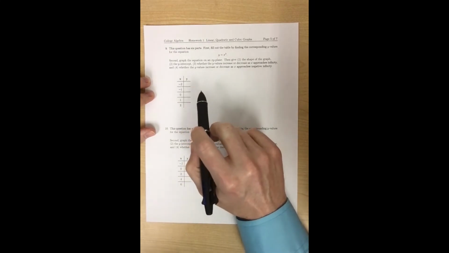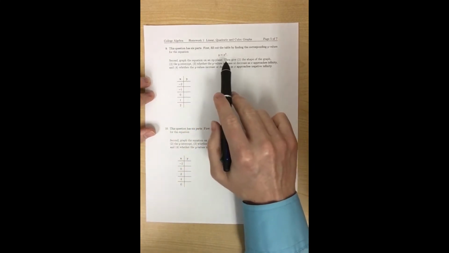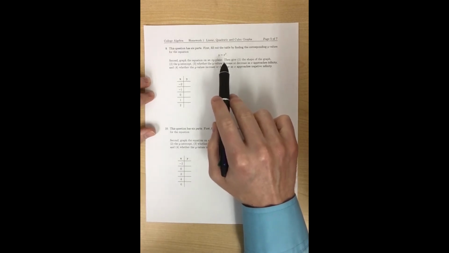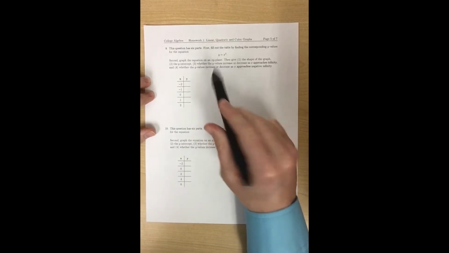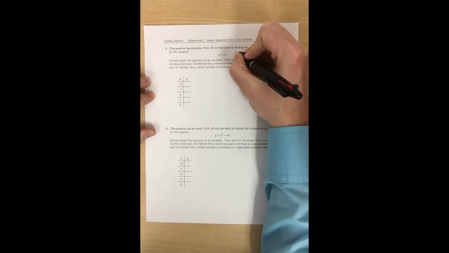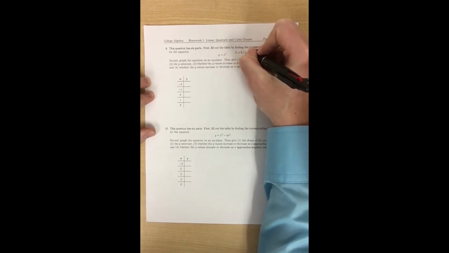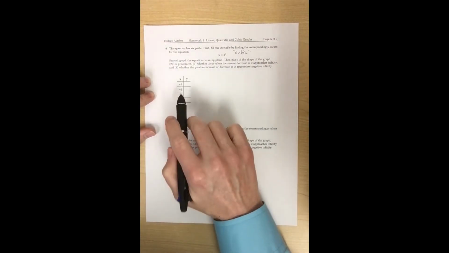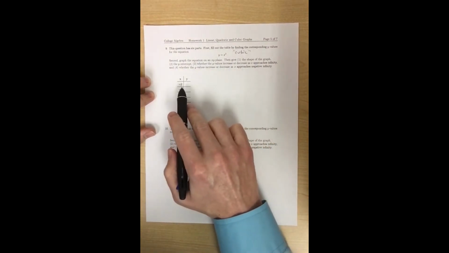Alright, we haven't seen one like this yet. In number 9, we have an x cubed term. So the highest power of x is 3 this time. This is called a cubic equation. And the highest power of x is 3. Let's go ahead and plug in x values and see what we get.